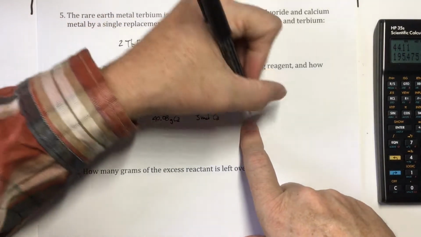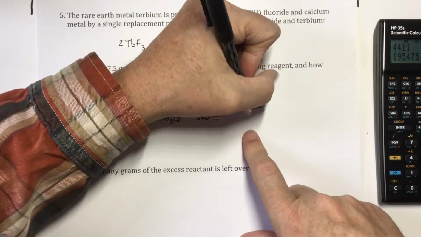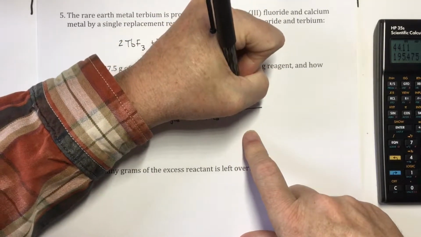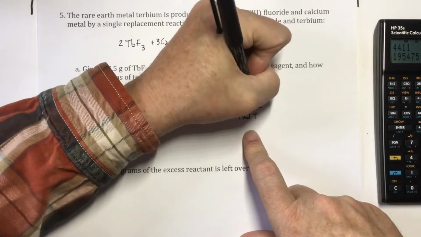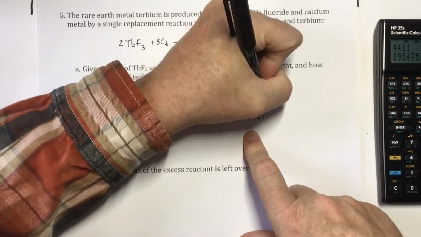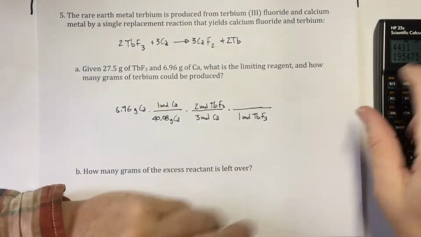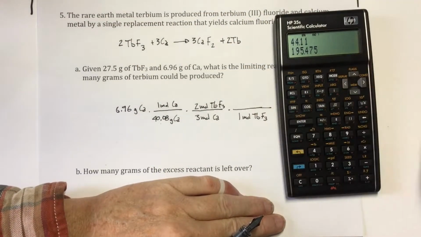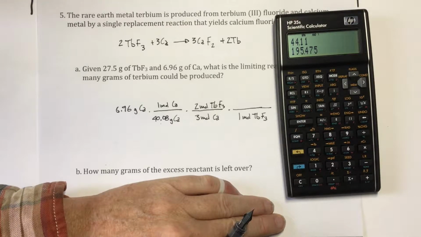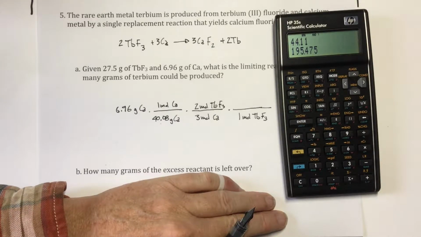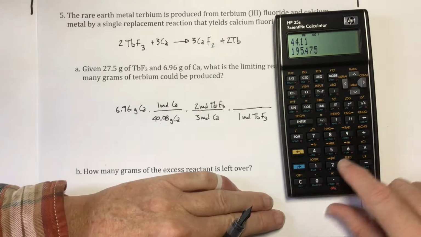So one more step here, finding the atomic mass of terbium fluoride. So this is going to be 1 mole of terbium-3 fluoride. And up top now, I need the mass of terbium fluoride. So terbium, that's element 65. Its atomic mass is 158.93.